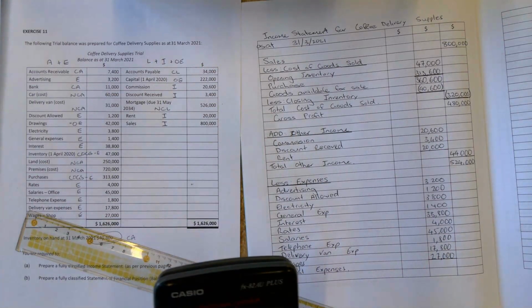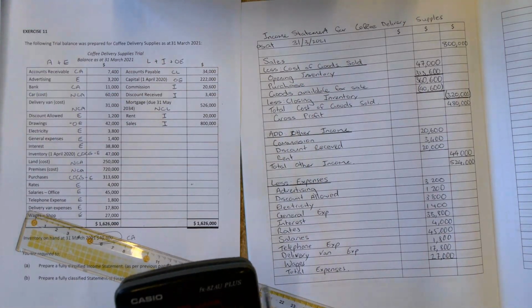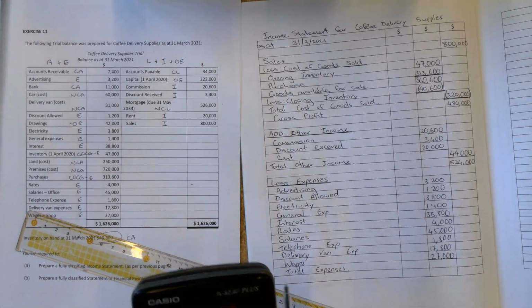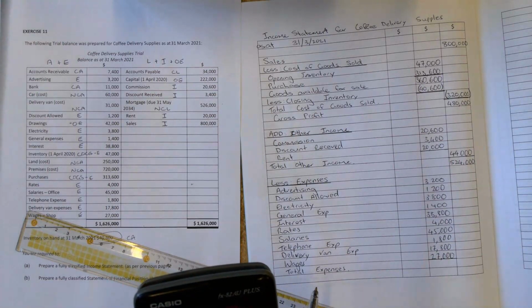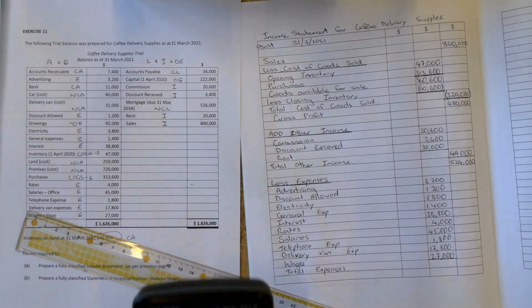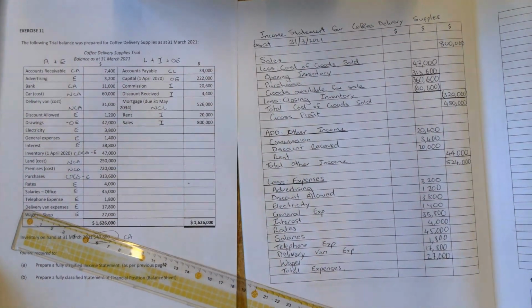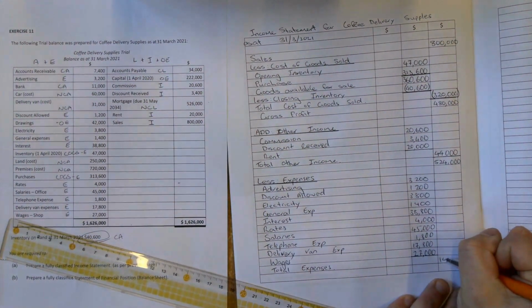Okay, plus our 1,800 plus 17,800 plus 27,000. That should come to a total of 144,000.